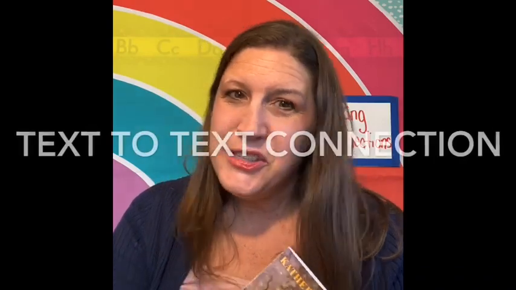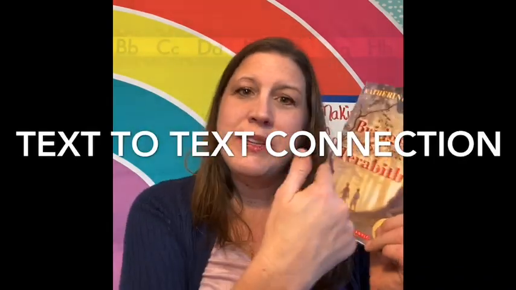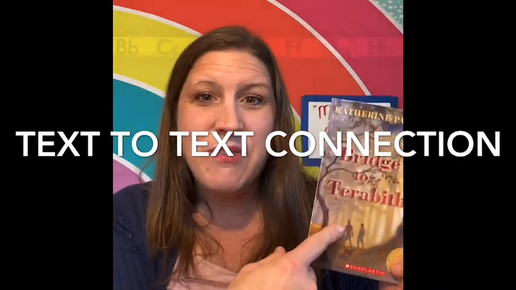I made a text-to-text connection when, as I read, I realized that Jess and Leslie weren't going to have a relationship that's romantic, which is good. Instead, they were just going to have a really sweet friendship that was special. They helped each other through a lot. So the relationship in Bridge to Terabithia reminded me of the relationship between Harry and Hermione in Harry Potter.